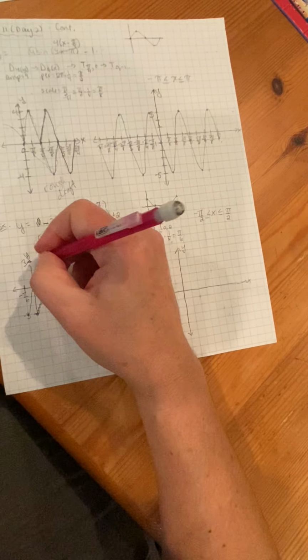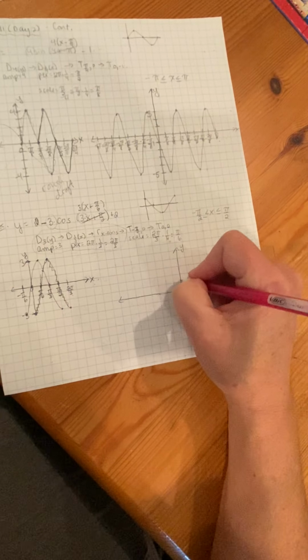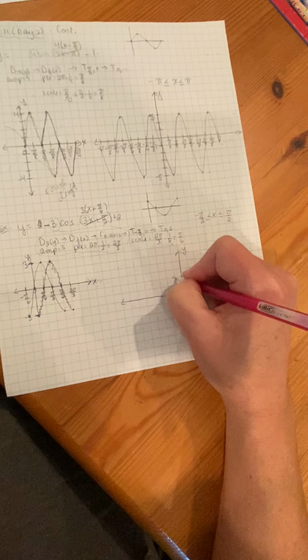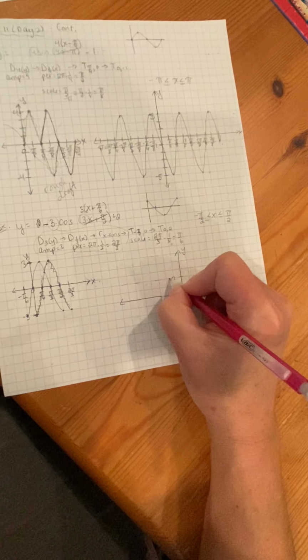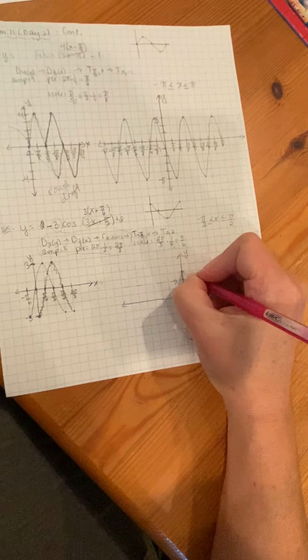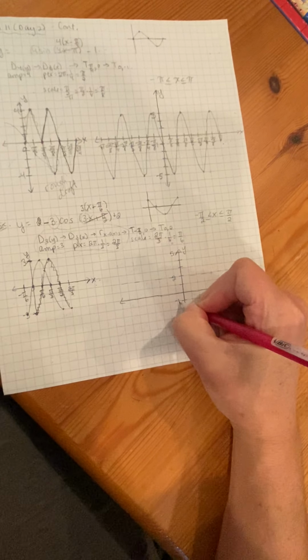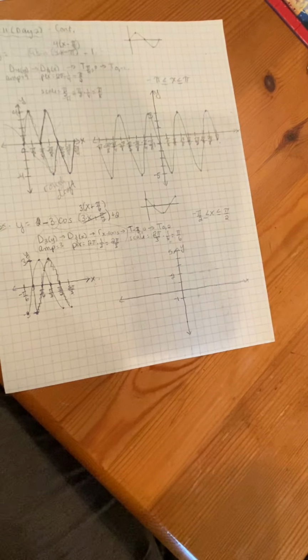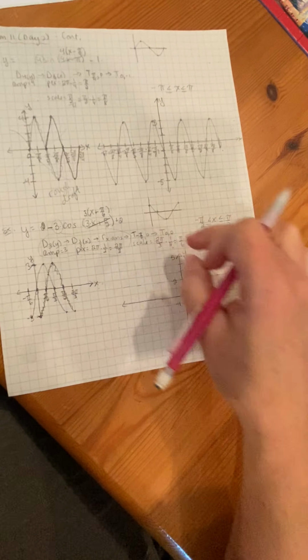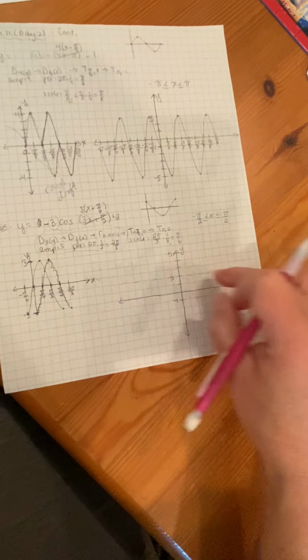So before I had 3, 0, -3 on my y-axis, now I know I have to go 1, 2 for the midline. Then I have to go up to 5, but then I'm only going to go down to -1. So the whole graph is going to be moved up 2. So I have that midline right there at y equals 2.